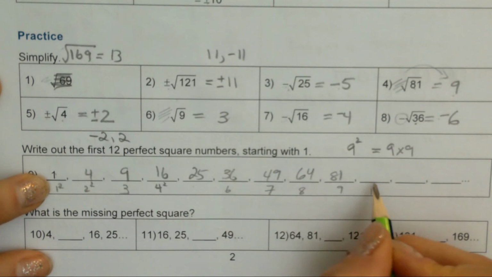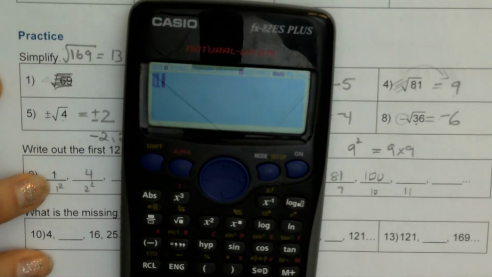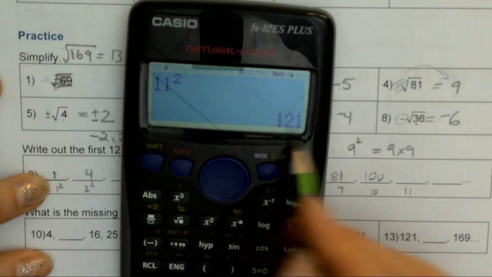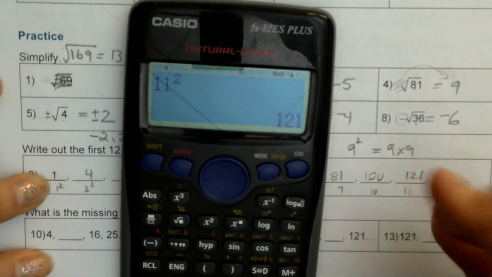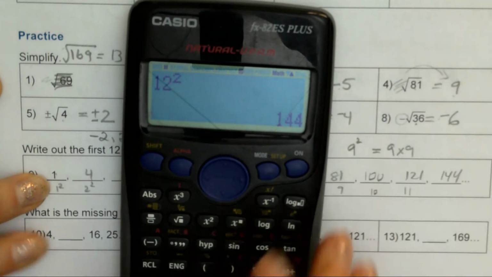10 squared, 100. 11 squared, what's 11 squared? 11 times 11 is 121. And then 12 squared is 12 times 12, 144.